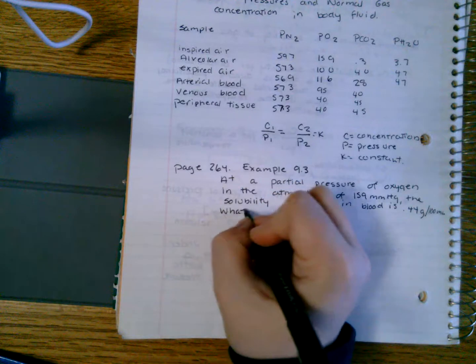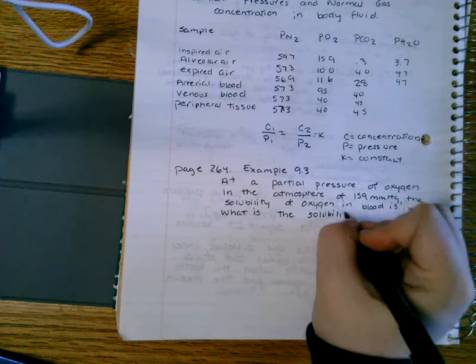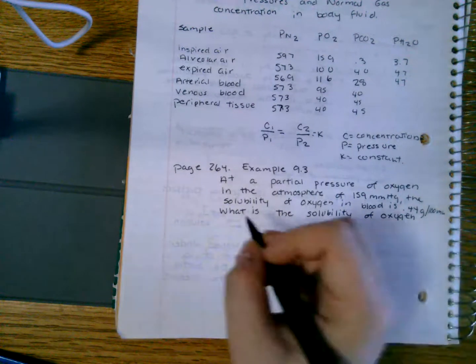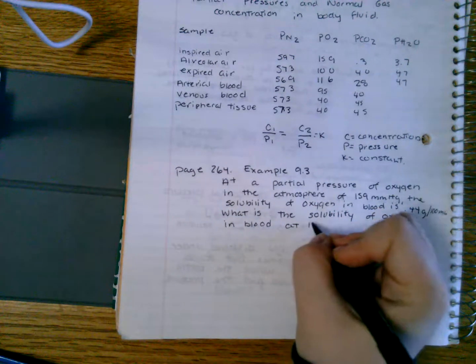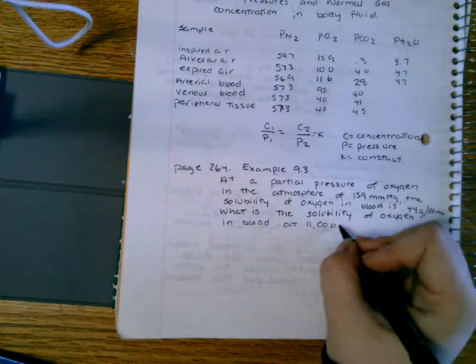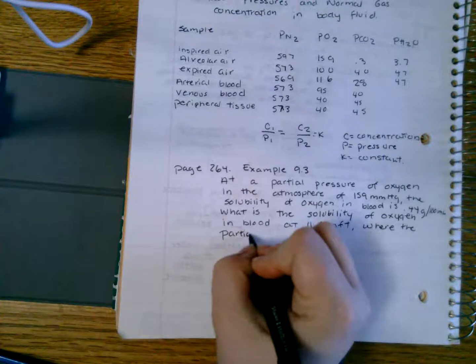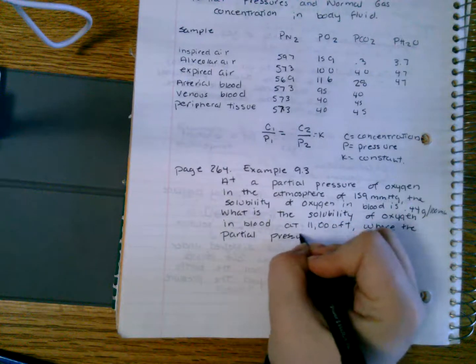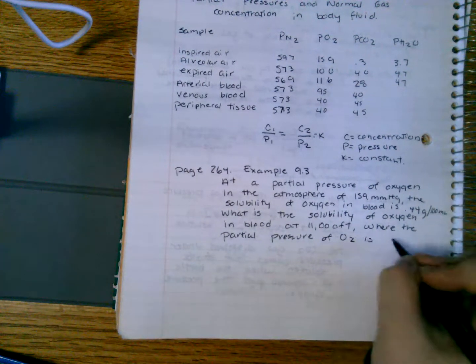So what is the solubility of oxygen in blood at 11,000 feet, where the partial pressure of O2 is 56 millimeters of mercury.